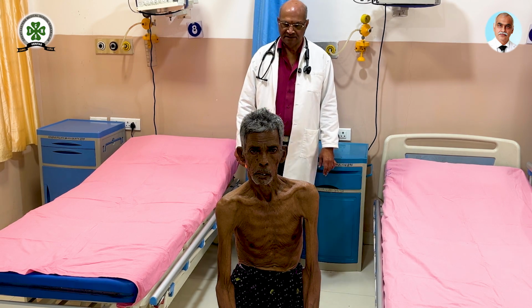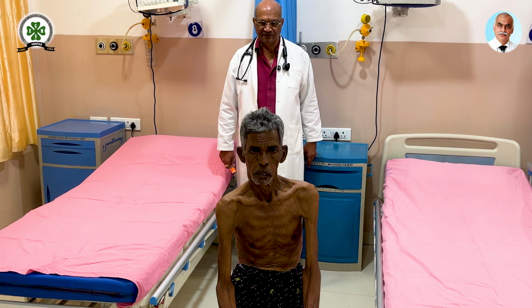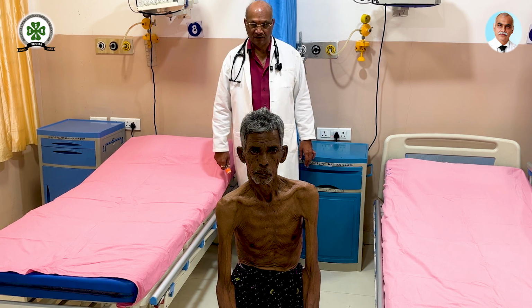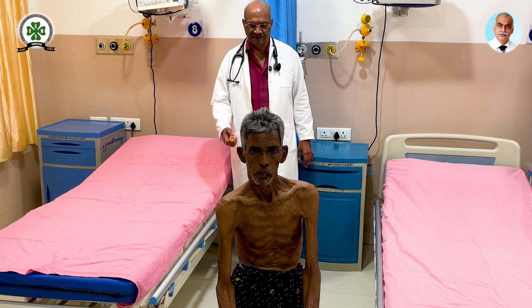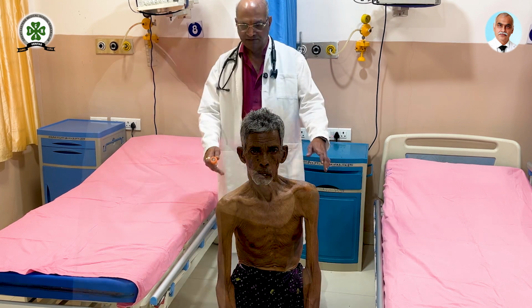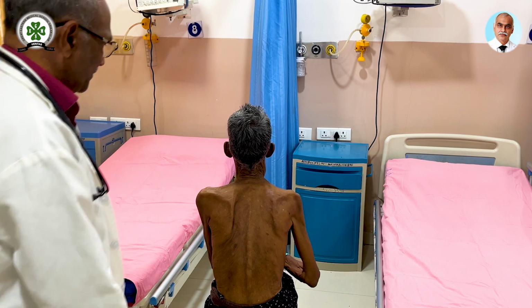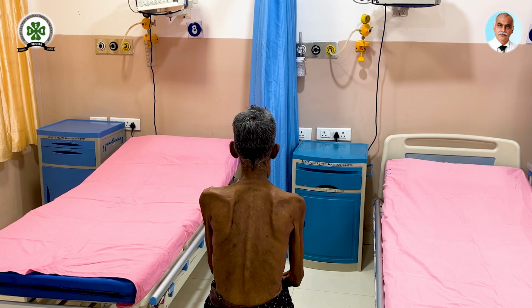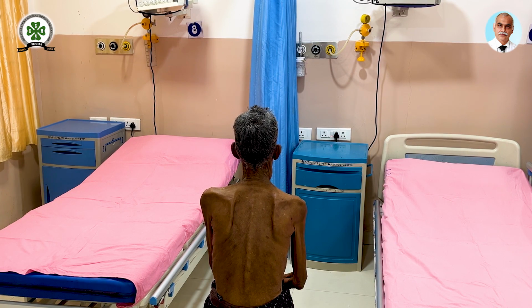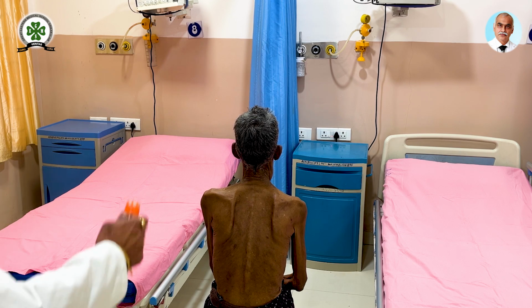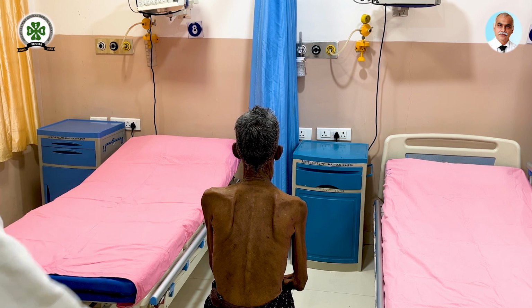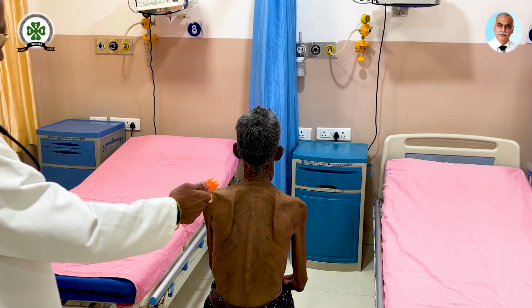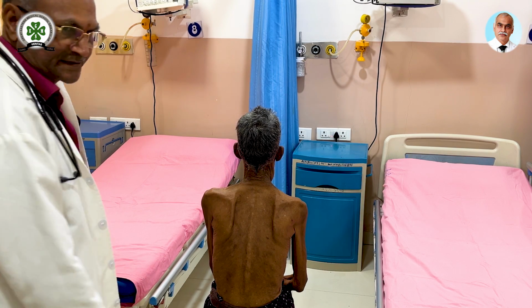You can see the drooping of the chest. Sometimes when you observe both sides of the shoulders, you may be able to see the drooping on one side. In this case you can clearly observe the drooping of the shoulder on the right side, and also more winging of the scapula and the reduced movements on the right side.